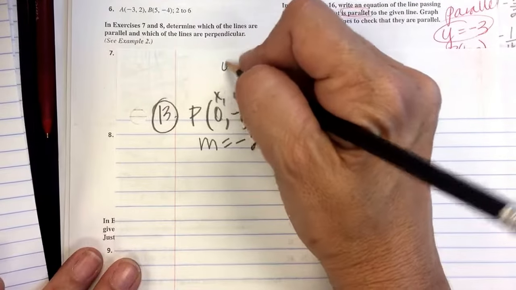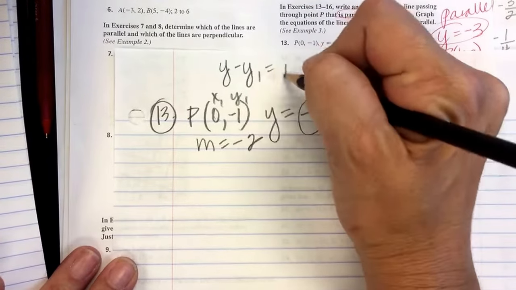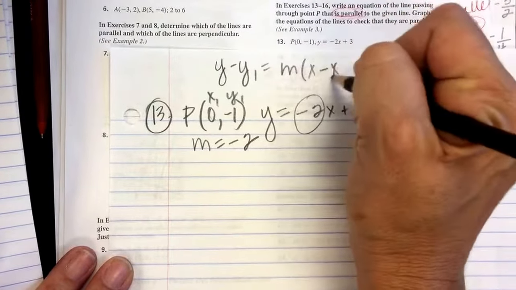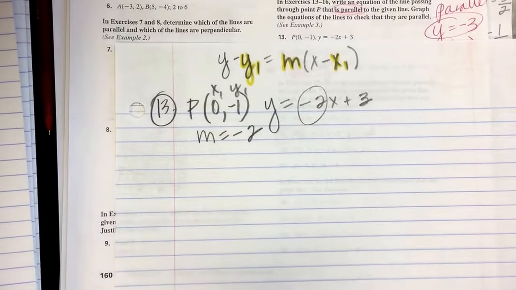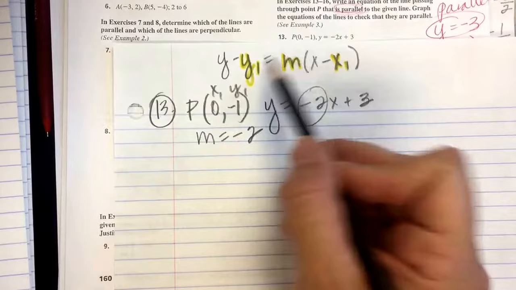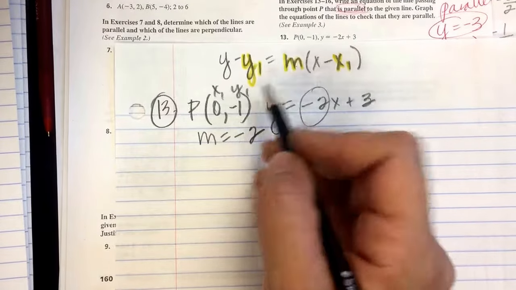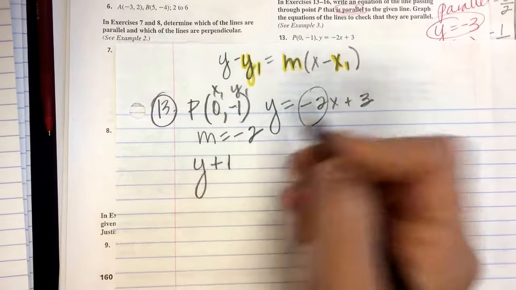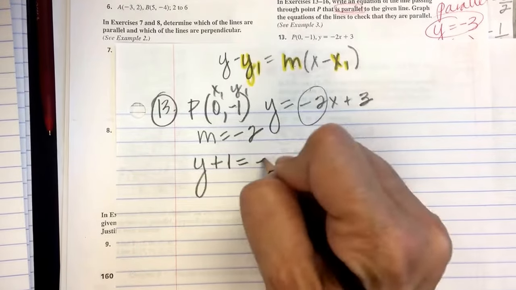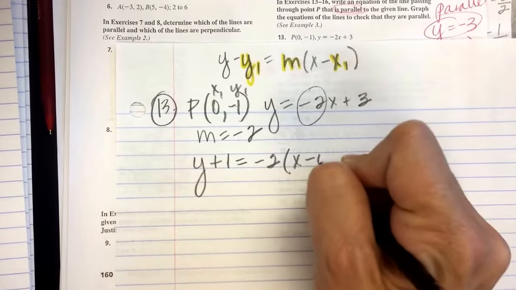And I'll use point slope form. y minus y1 equals slope times x minus x1. This was homework, so I'm not soliciting help right now. I just want to get answers on the table. I'm going to replace my x, y, and m into point slope form. So it's going to be y minus -1, which makes y plus 1, equal to -2 times x minus 0.